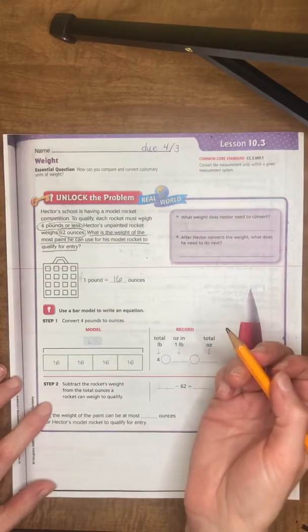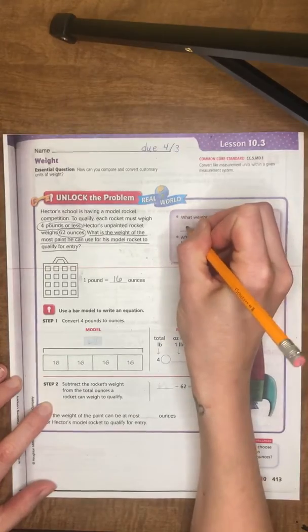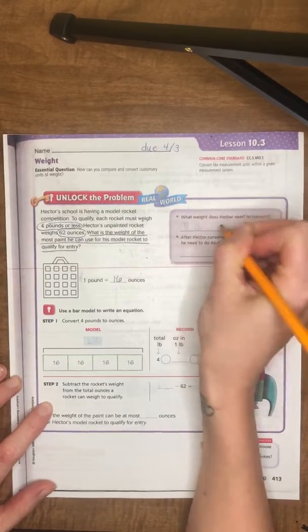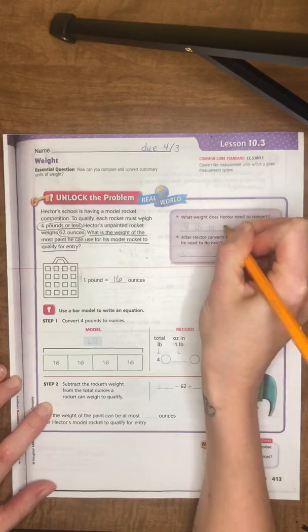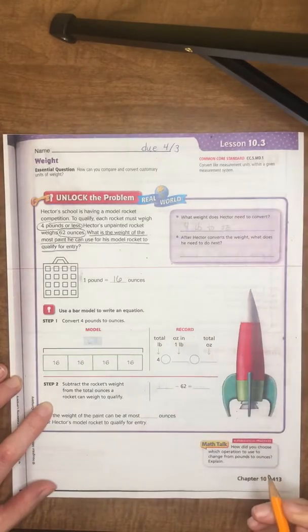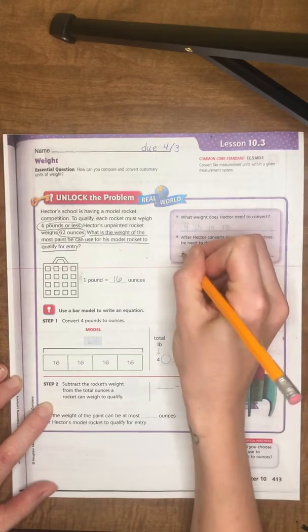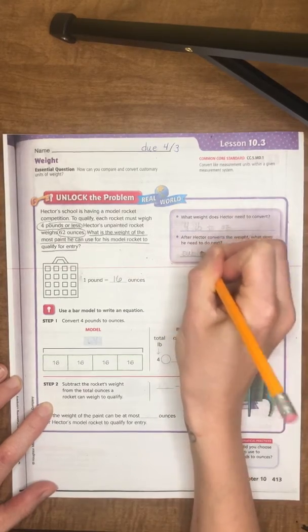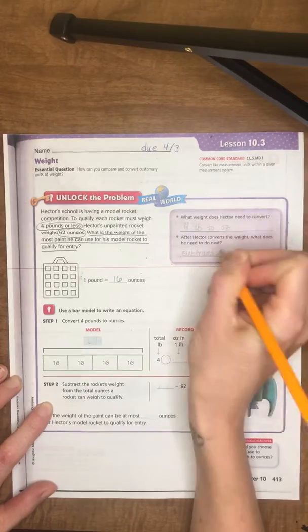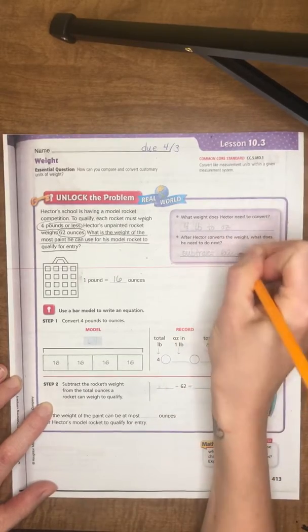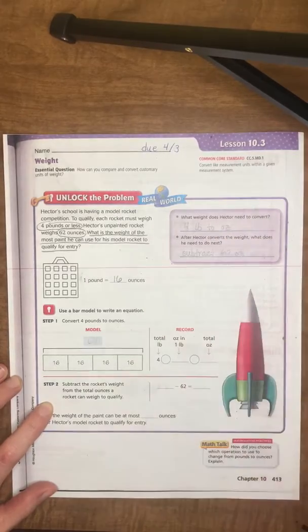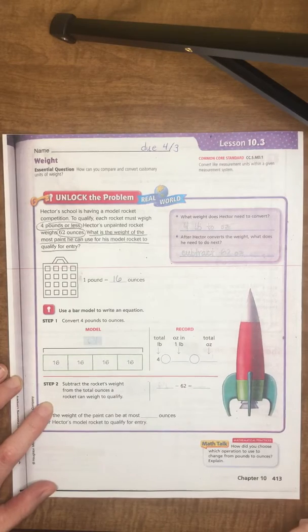So what weight does Hector need to convert? He needs to convert the 4 pounds to ounces. After Hector converts the weight, what does he need to do next? He needs to subtract the 62 ounces, or the weight of the rocket without the paint.